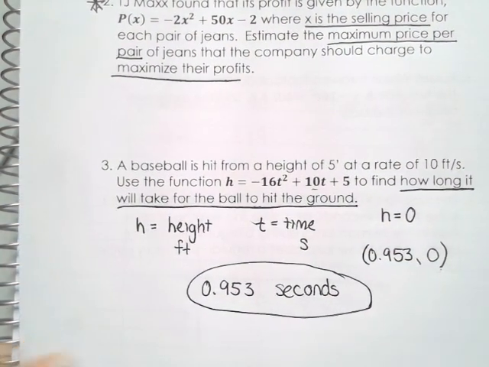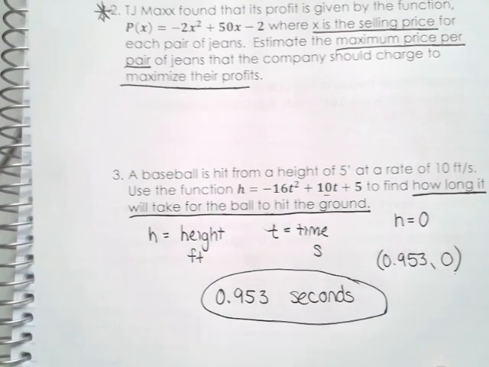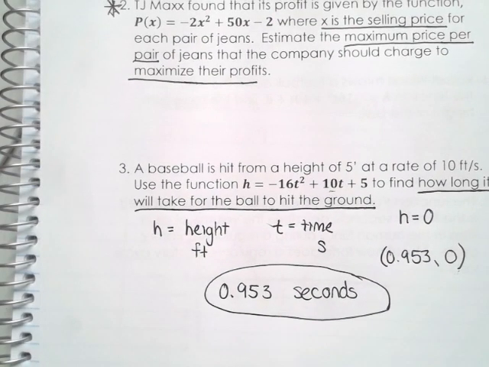So if it says maximum, we're going to press on the top dot. If it says hits the ground, we're going to look at those dots on the x-axis. Remember, we never want to use a negative x. We just want to focus on the positives. Sometimes you'll only have one value like we do here. Sometimes you may have more.